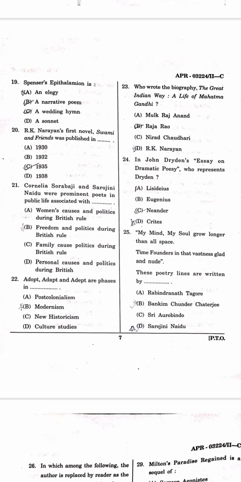Question number 22, adopt, adapt, and adapt are phrases in post-colonialism. These are the phrases which are used in post-colonialism. Question number 23, who wrote the biography The Great Indian Way, A Life of Mahatma Gandhi? This is written by Raja Rao. Option B is the correct one.